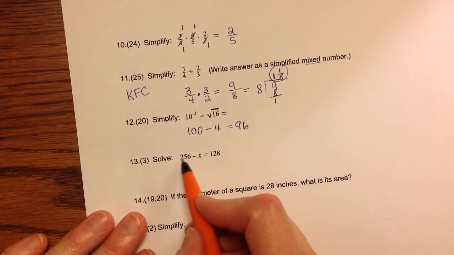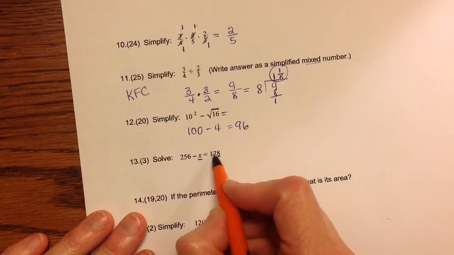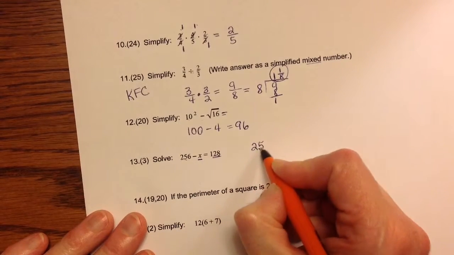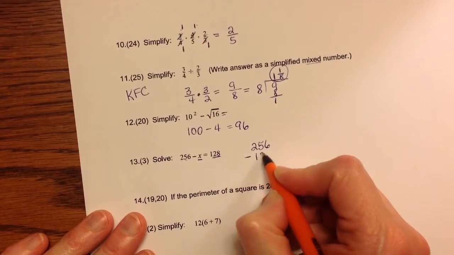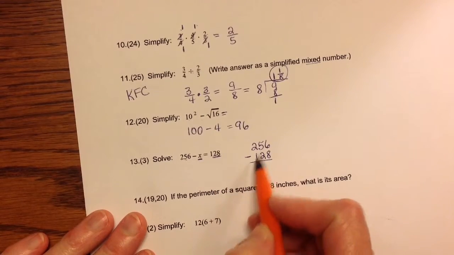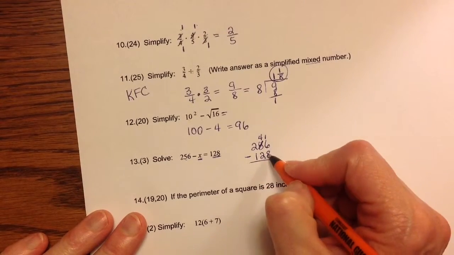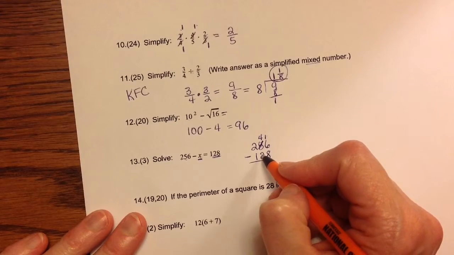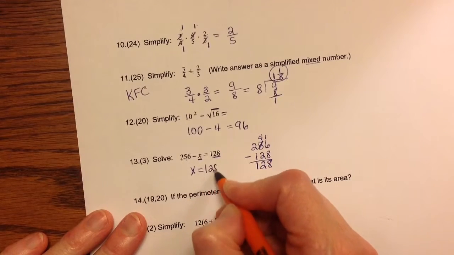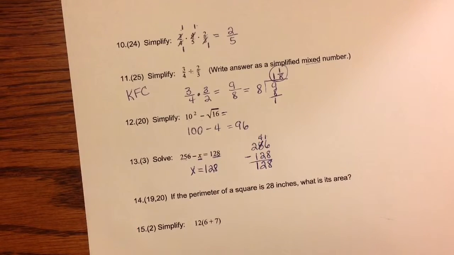Number 13, you've got 256, and you're going to take something away from it to get 128. Well, then these two numbers would have to add up to this 256. So if we take the 256 and take away the 128, then we'll know what we took away to get the 128. See, they both subtract out and give you the amount. This was kind of interesting because when you start borrowing, you get 8 from 16, which is 8, and 2 from 4, which is 2, and then 1 from 2 is 1. So x ends up being 128. If you take 256 and take 128 away from it, you get 128. That was just kind of a coincidence that I set that one up like that.